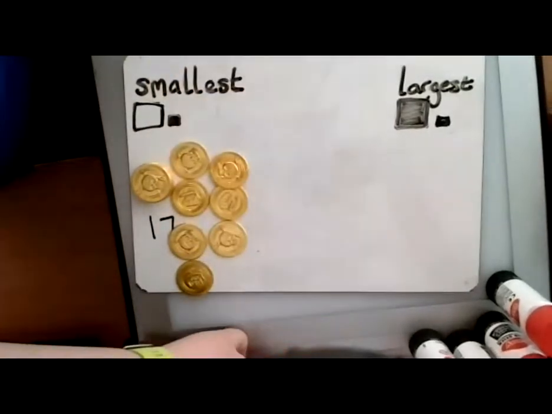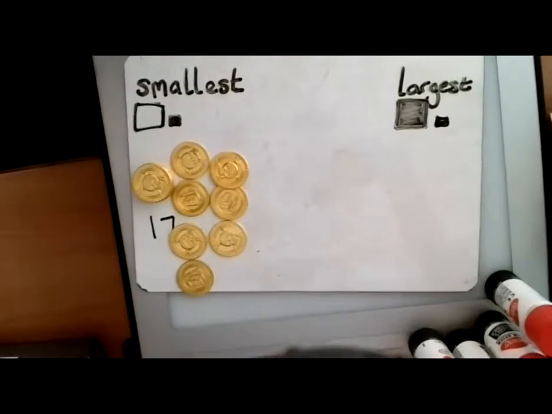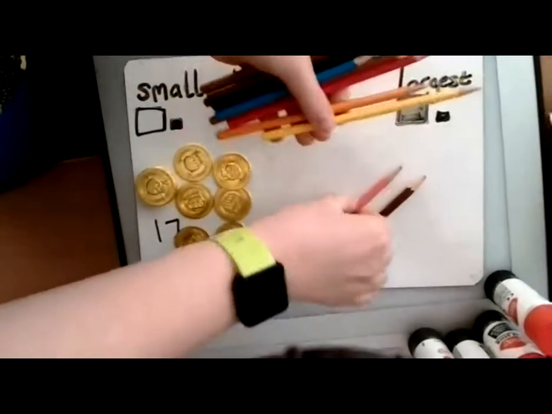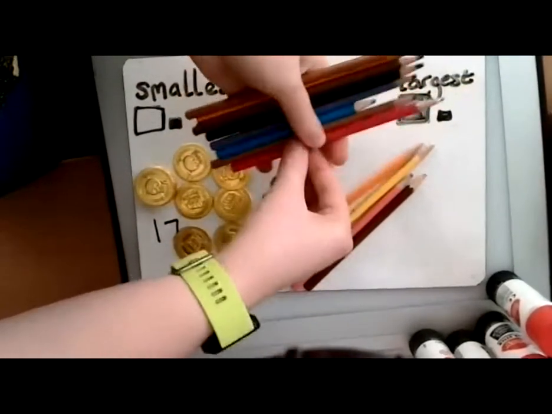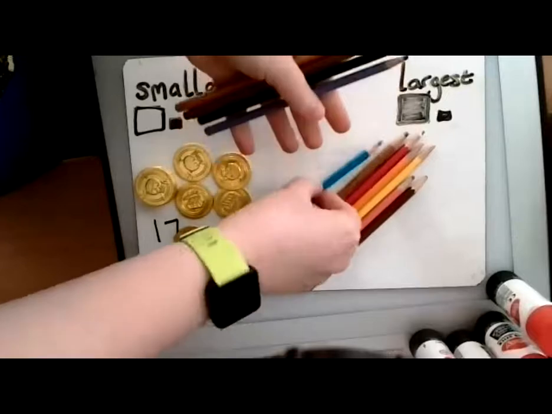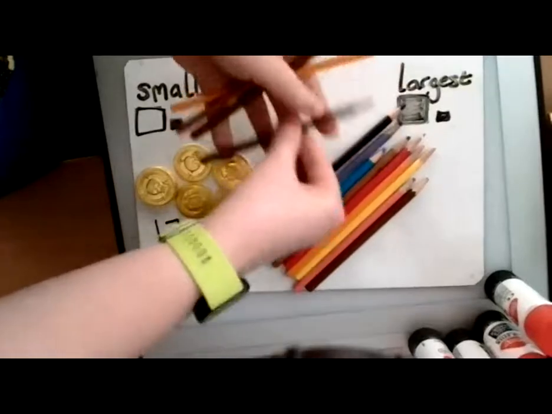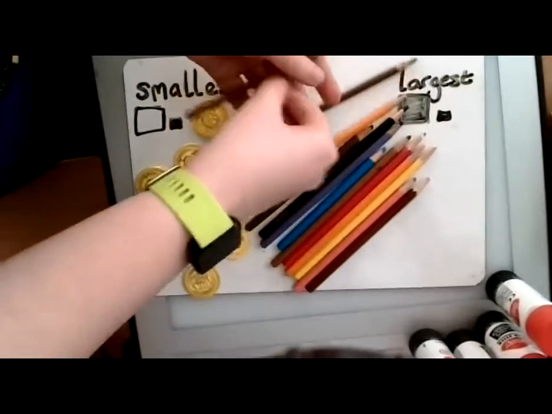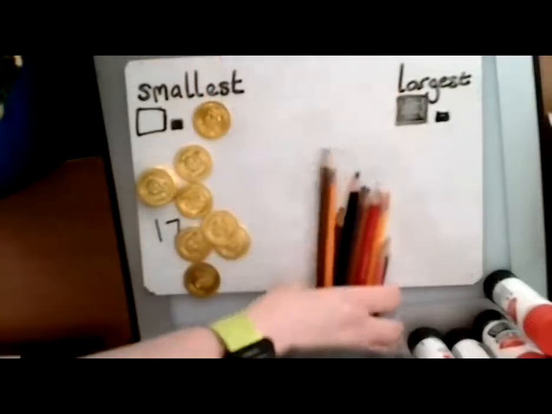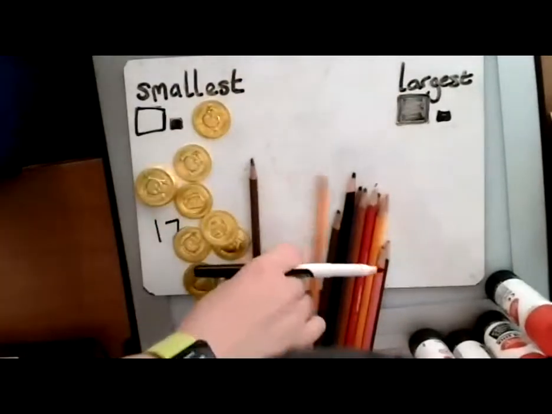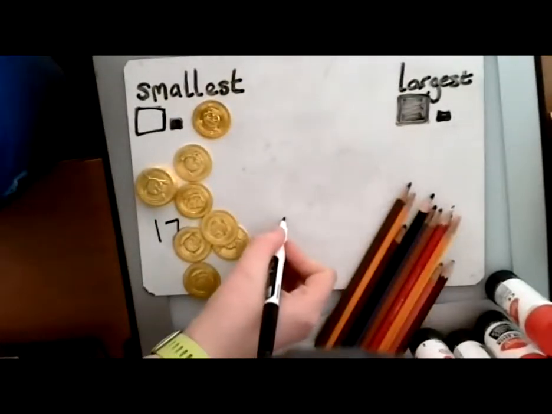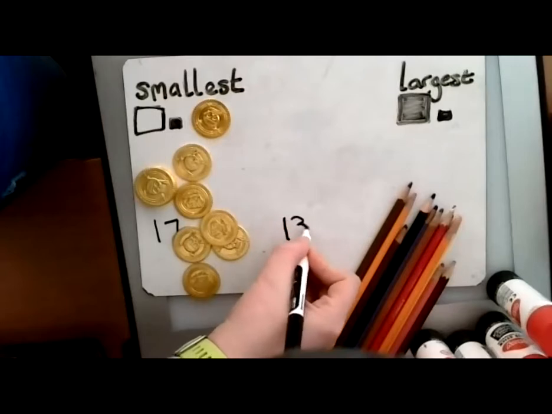Okay, I'm now going to look at my pencils. How many pencils do I have? Well, let's count them. 1, 2, 3, 4, 5, 6, 7, 8, 9, 10, 11, 12, 13. I have 13 pencils. To write out 13, I know 13 has 1 10 and 3 1s.